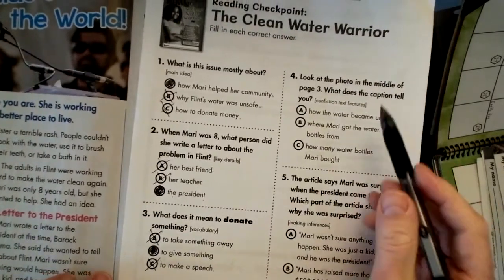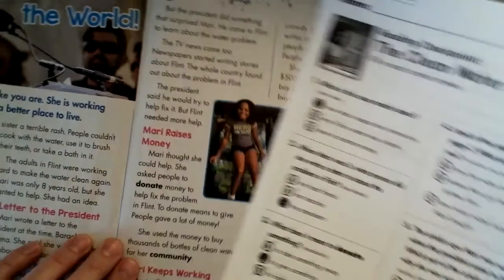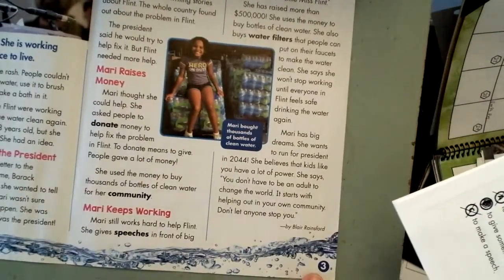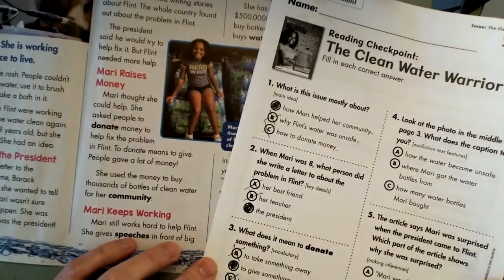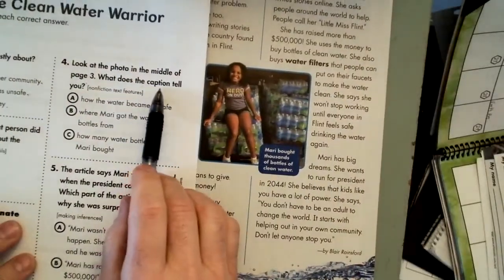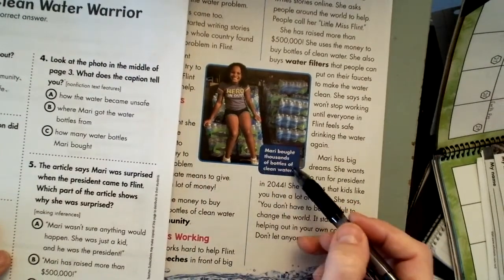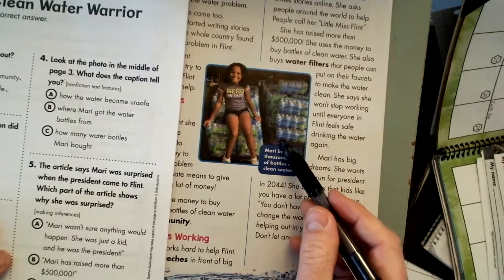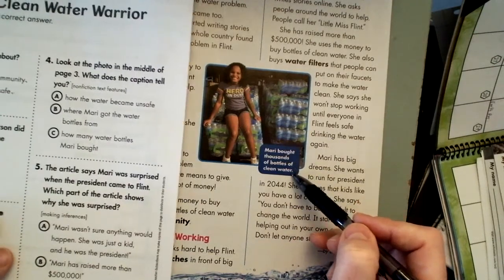Number 4. Look at the photo in the middle of page 3. Let's find page 3. Look at the bottom. That's page 2. We see page 3 over here. So there's one photo. What does the caption tell you? The question says, what does the caption tell you? The caption are the words that are underneath or right next to a picture. This caption tells us Mari bought thousands of bottles of water.